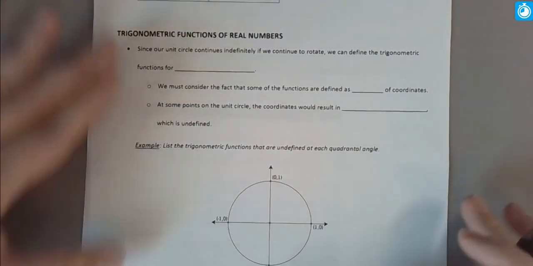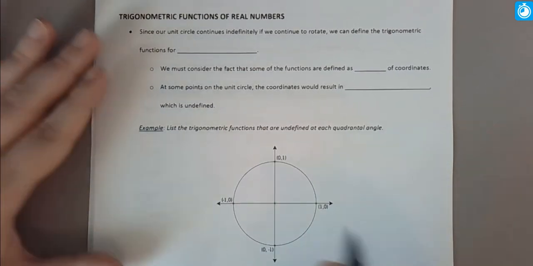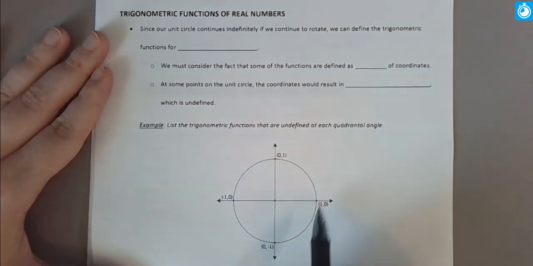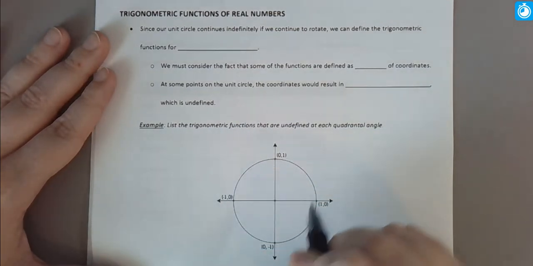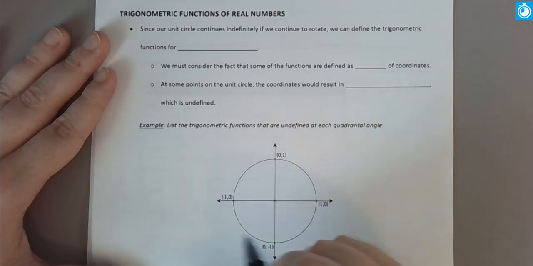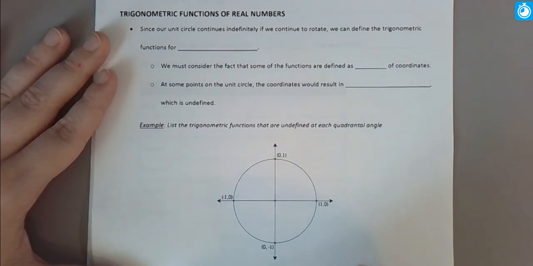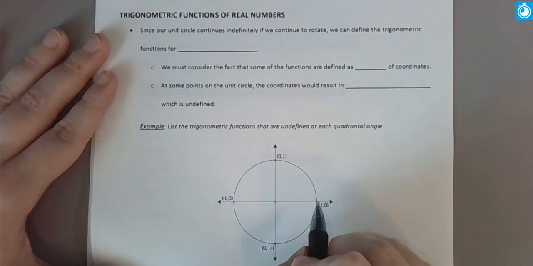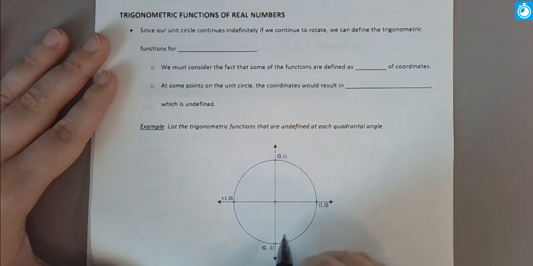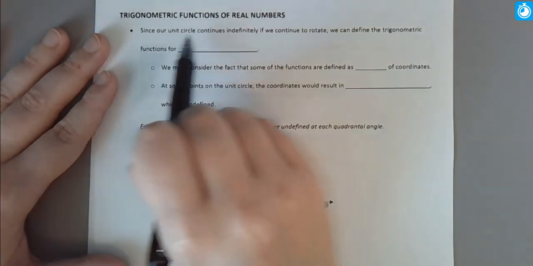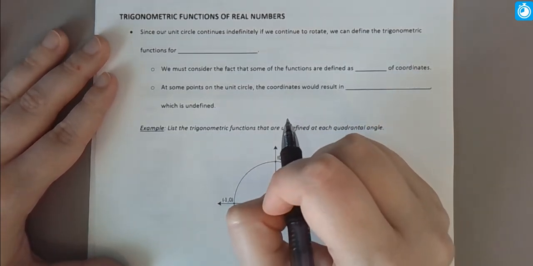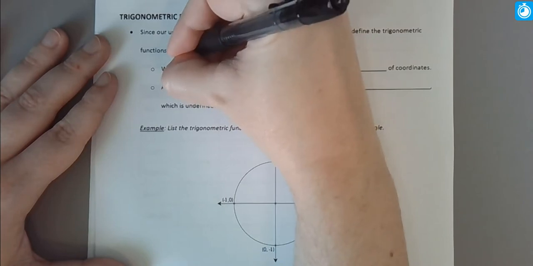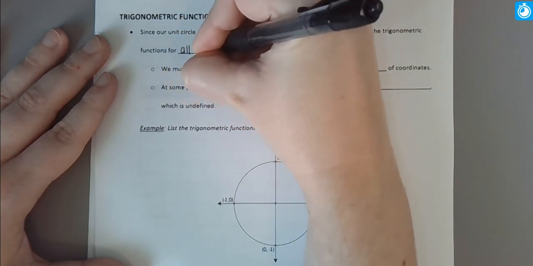So since our unit circle continues indefinitely, imagine just rotating forever and ever. We can keep rotating forever. If we rotate in the positive direction, then we have more and more positive angles. If we rotate in the negative direction, we have negative angles. So essentially, we cover any angle we want going all the way from 0 in the positive direction and 0 in the negative direction. So because our unit circle continues indefinitely, if we were to continue to rotate, we can actually define the trigonometric functions for all real numbers.